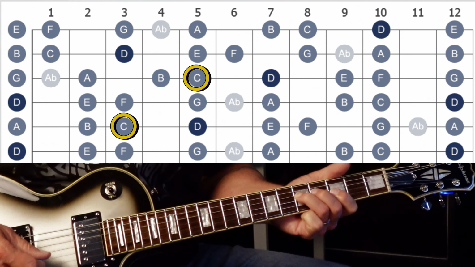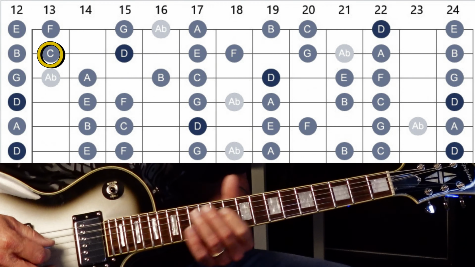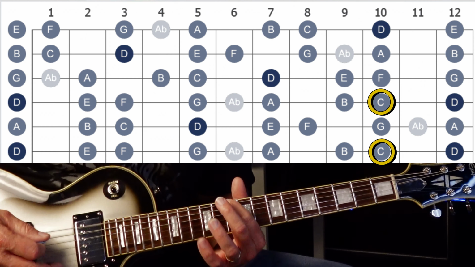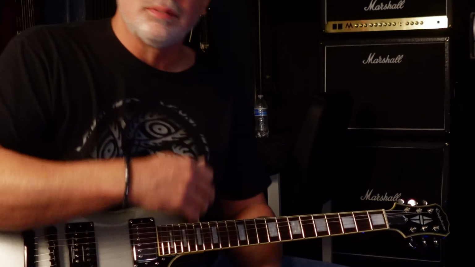And this is C. And that's C. And this is C. And this is C, and that C, and that C, and that C, and that C. See? So I already know where all the C's are.